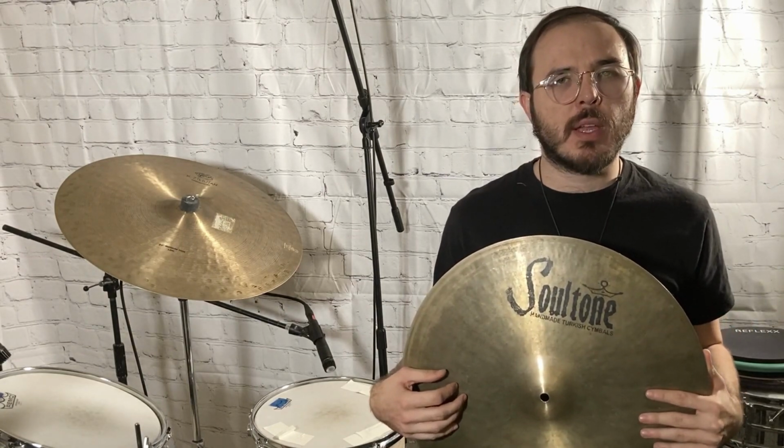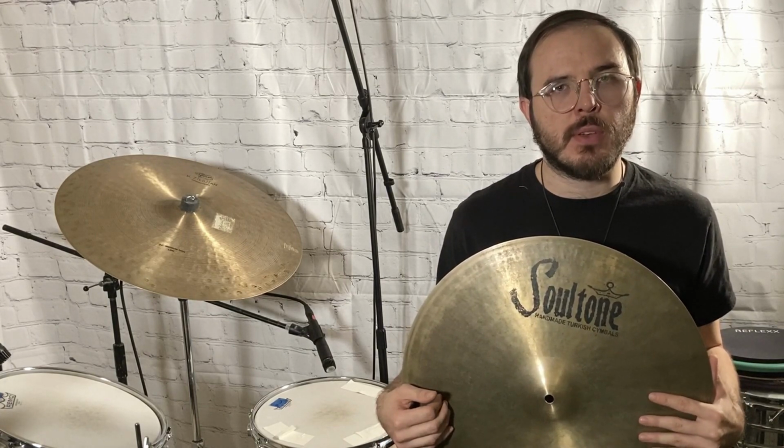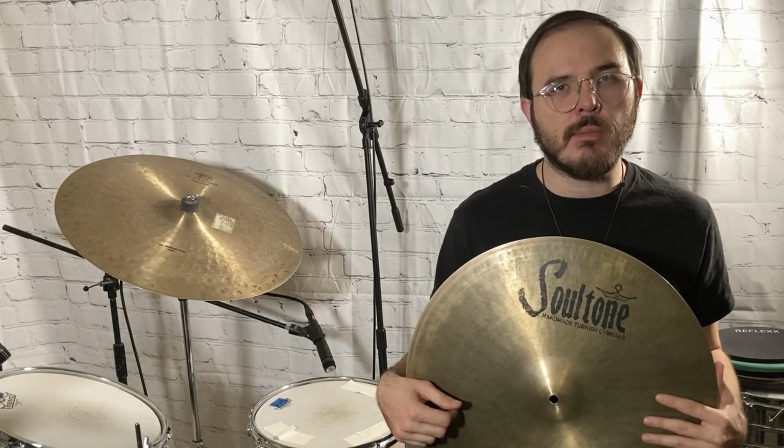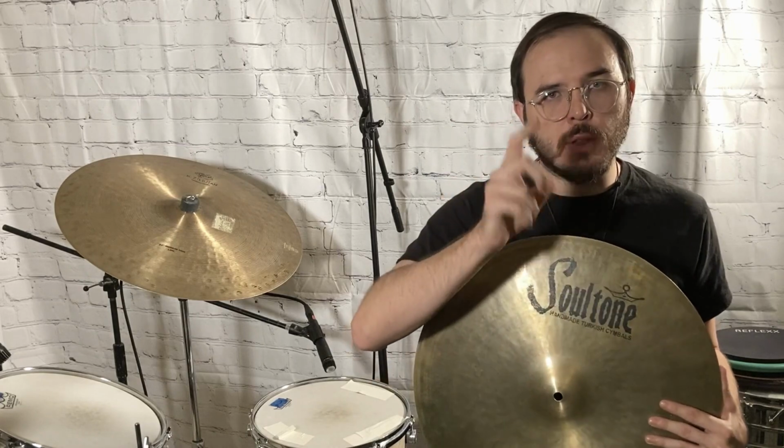Now let's talk about how we can apply the crash cymbal to our phrasing. Crash cymbals are usually played on beat 1 with the kick drum after we do a drum fill. It is paramount when we do a drum fill that we don't lose the 1, which is beat 1 of the next bar. Never lose the 1.